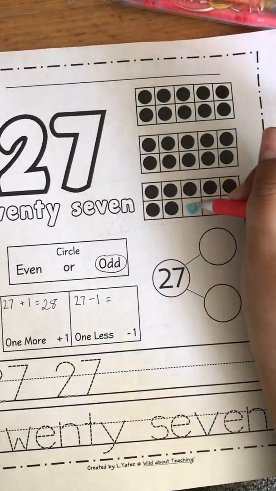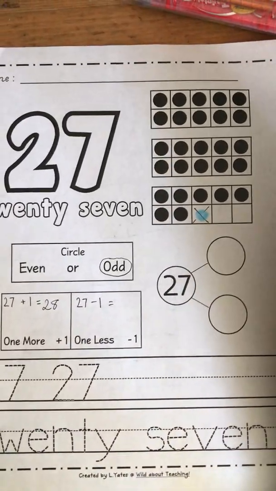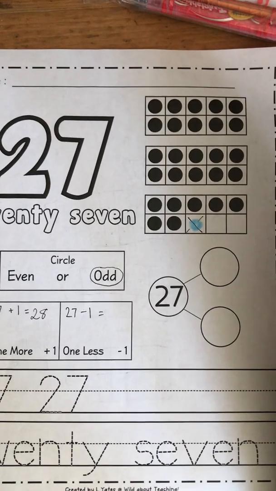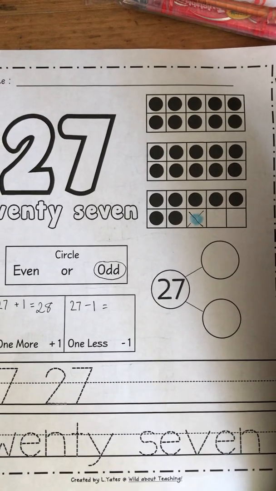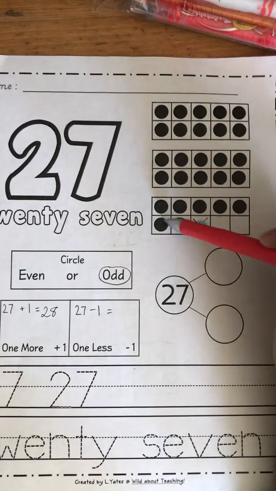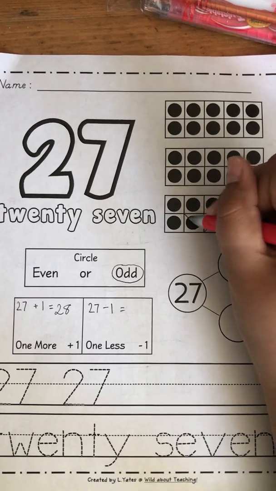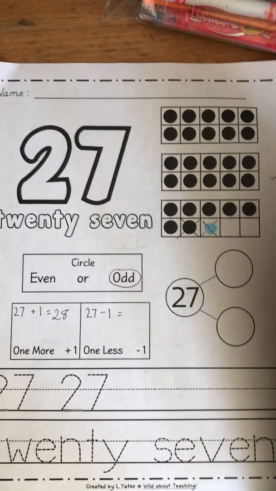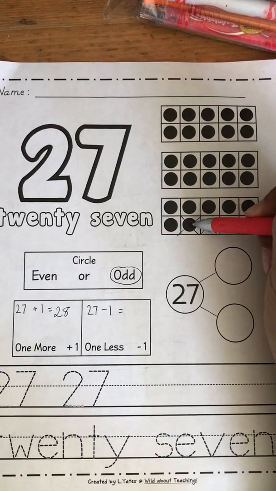Okay, so we know that 27 plus 1 was 28, but we're going to cross that out because we don't need it anymore. And now we're only looking at the black dots. So it's telling us we have 27 black dots, and it wants us to take one away. So I'm going to cross one out. Okay, so I'm not going to count the ones that have X's in it, because it told us to take one away.